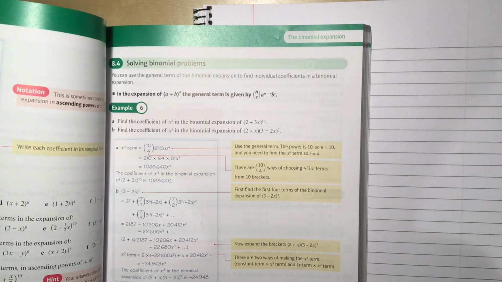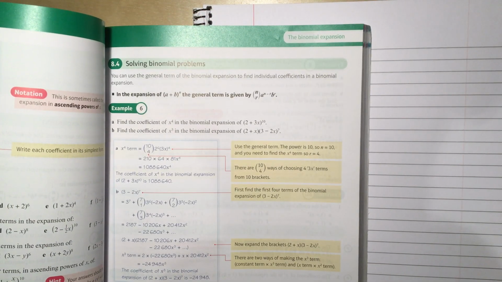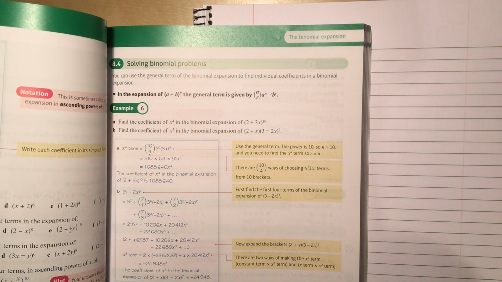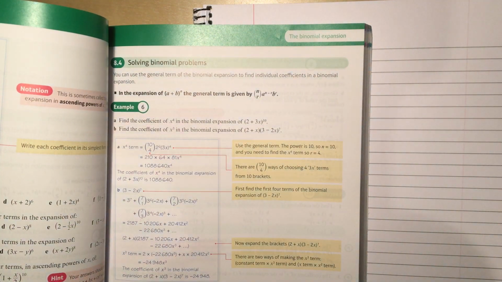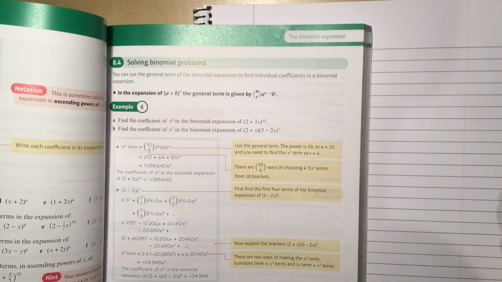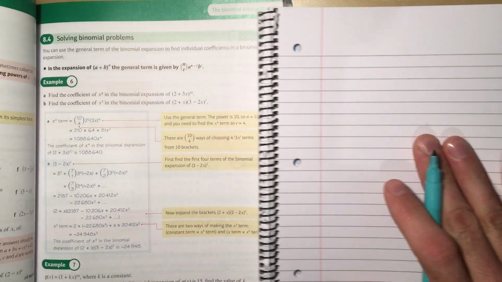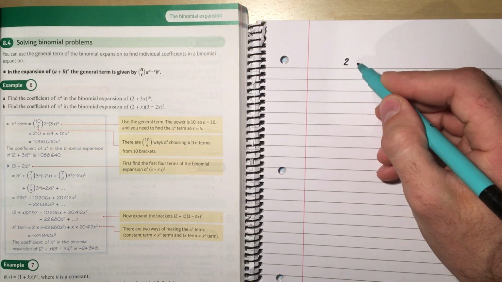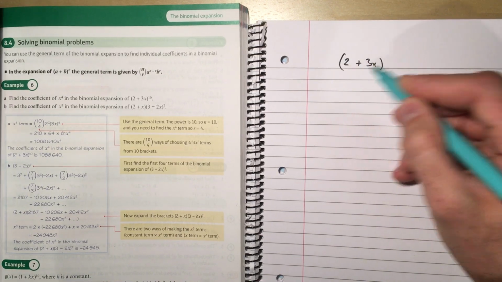Like everything in A-level maths, once they've given us a trick, a new thing that we can use, they'll try and twist it around every possible way and check that we really understand what's going on. And the way they do that here is questions like in example 6. So we are asked about the binomial expansion of (2 + 3x)^10.